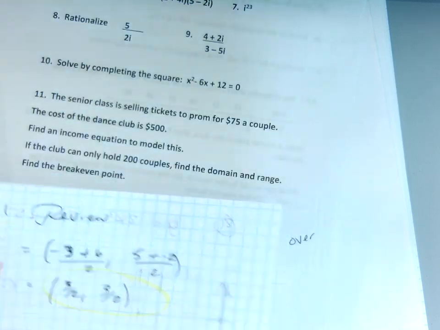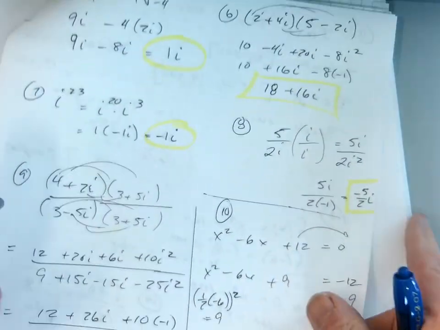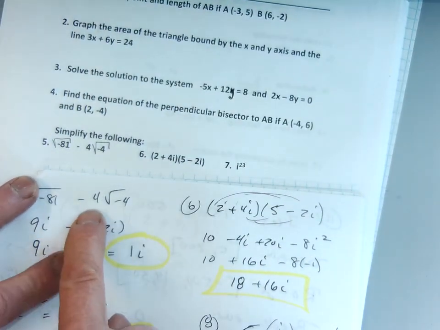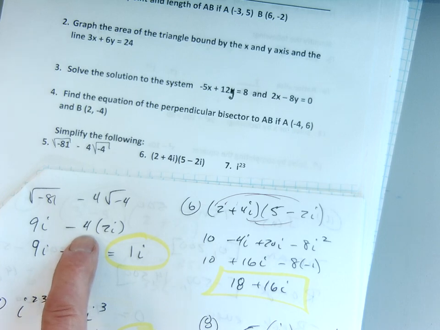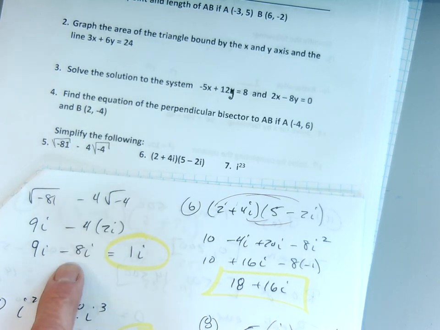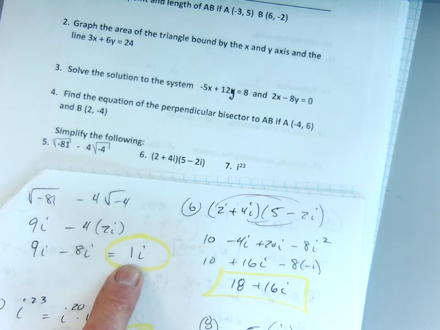6 is just going through imaginary numbers. Okay, I'll show you what I got on 6. Square root of negative 81 is 9i. Negative 4 is a whole number. And then square root of negative 4 is 2i. Multiply, I get a negative 8i. 9i minus 8i is a positive 1i, okay?